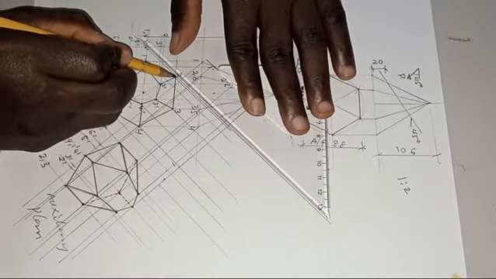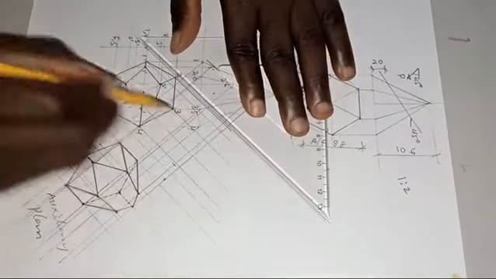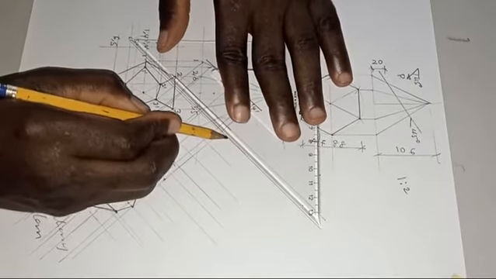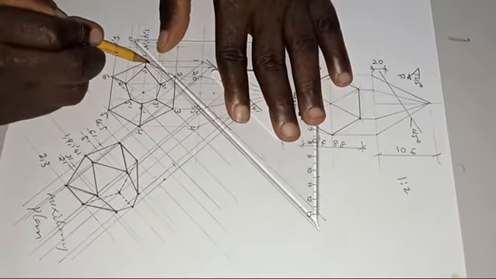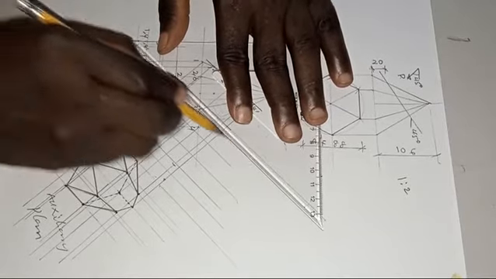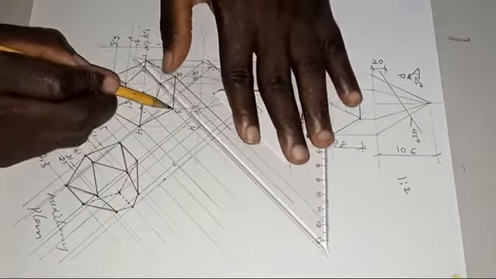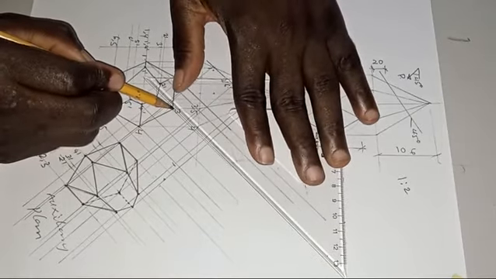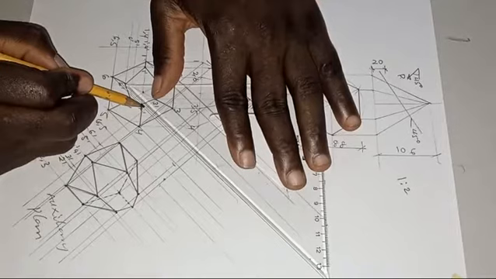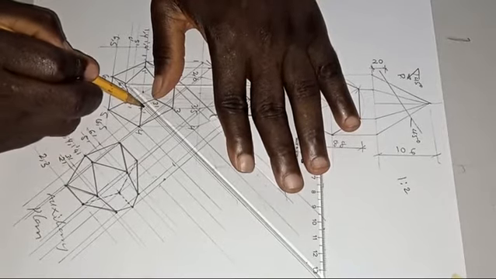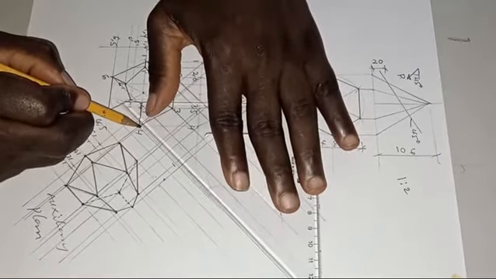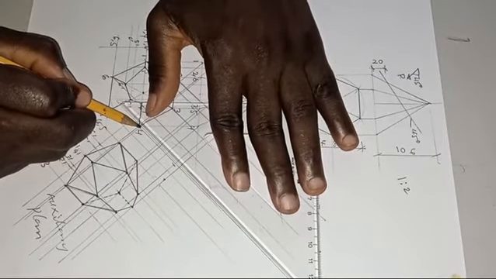So you extend, make sure your lines are parallel so that you don't get double lines. Make sure your lines are very, very parallel.